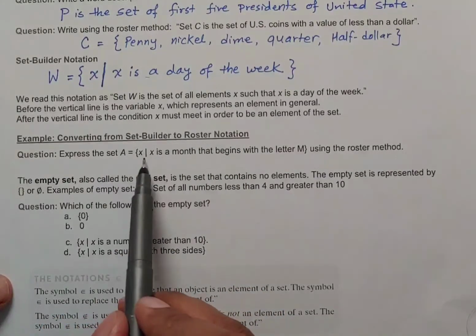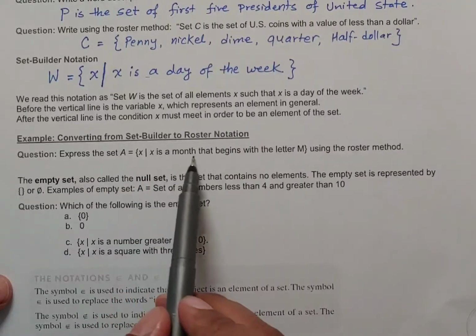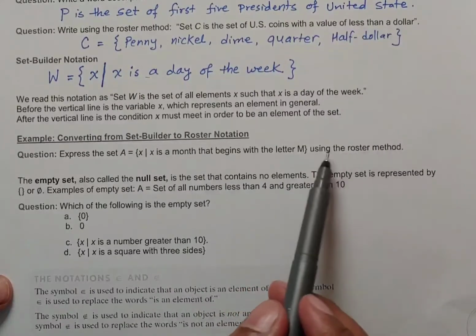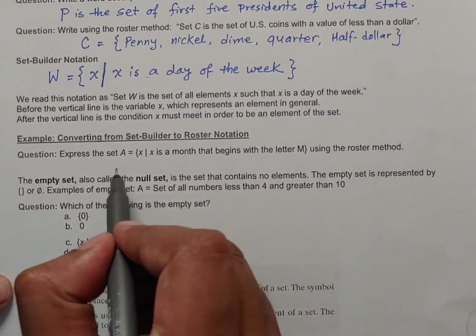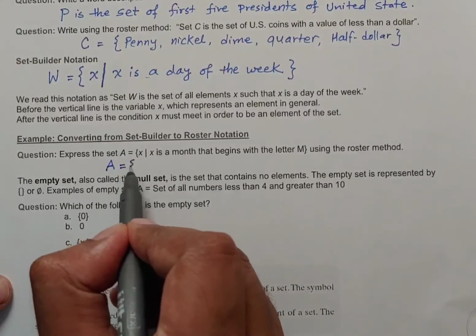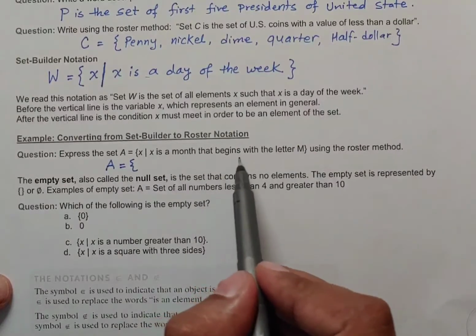Express the set A such that A is the set of X, such that X is a month that begins with the letter M, using roster method. Now we need to write in roster method. The answer is A equals to, now we write all the months that begin with M.